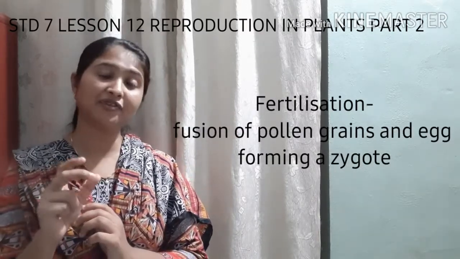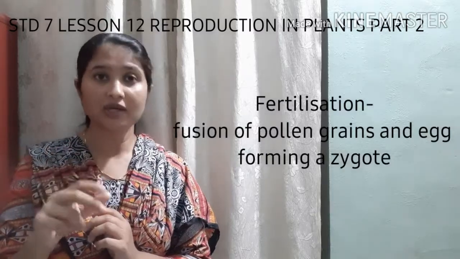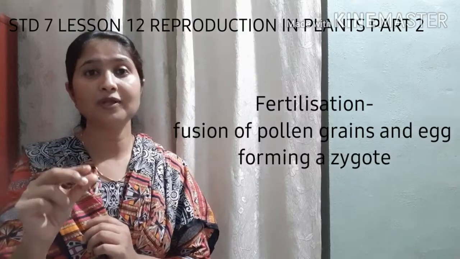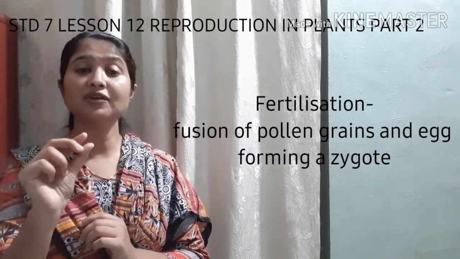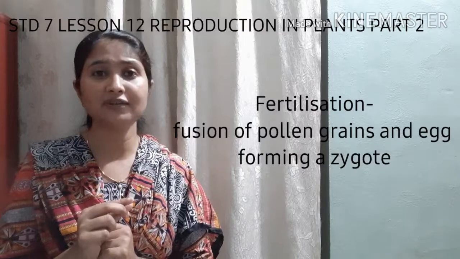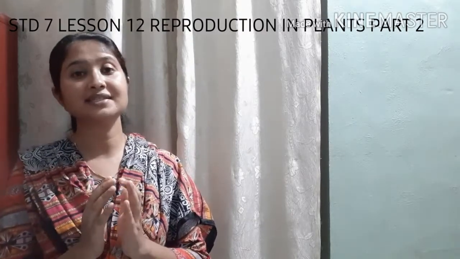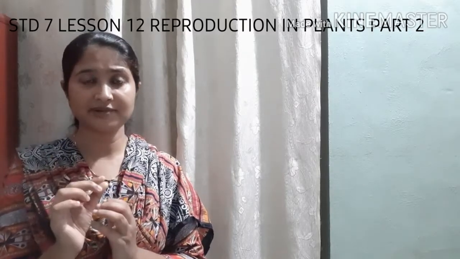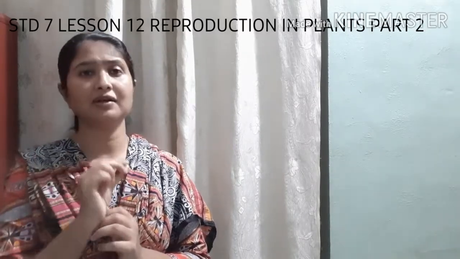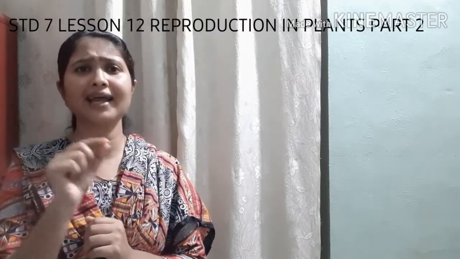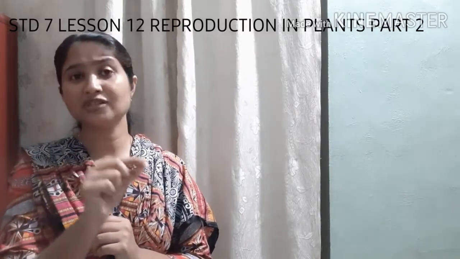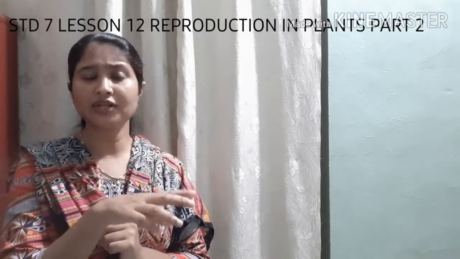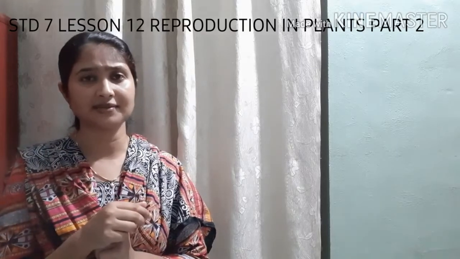The zygote after fertilization will divide and form an embryo. This embryo will be present inside the seed. This will be growing into a new plant in future. Inside the seed, like a mango seed, you can see that the embryo is present. When you take the green gram or the black gram which you use in the kitchen, and soak it in water, you can observe all these things.